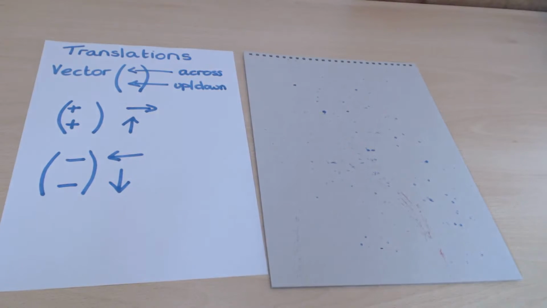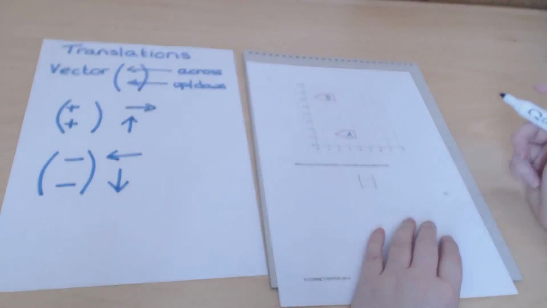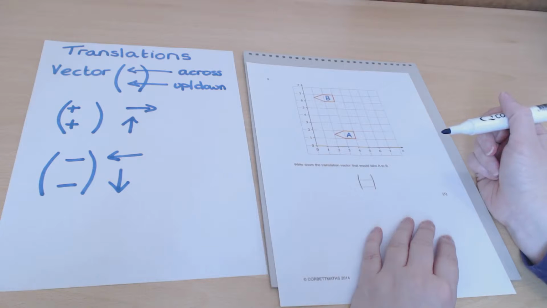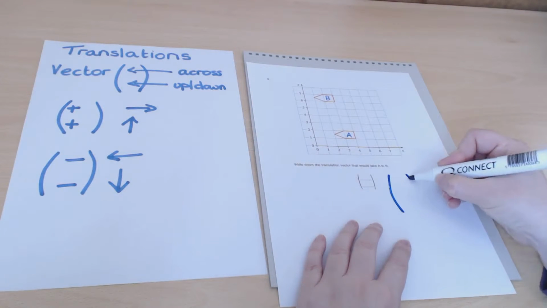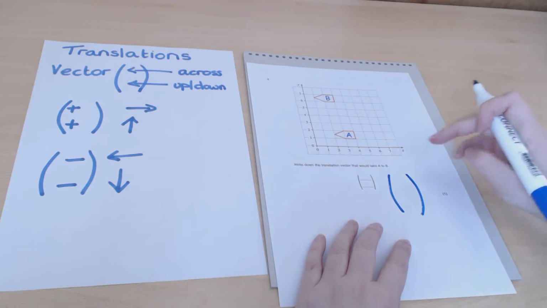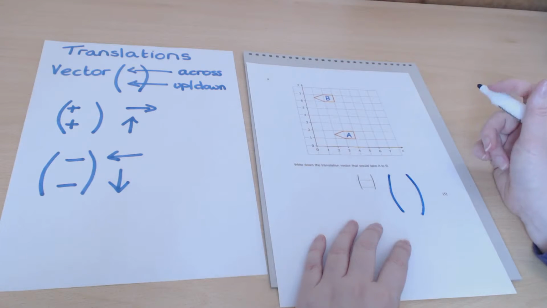Quite straightforward really. Okay, in this example they've already done the two shapes. What we've got to do is work out the vector, how it's moved. I'll do a bigger version of theirs there. We're moving A to B. It does matter which way round we're doing it.